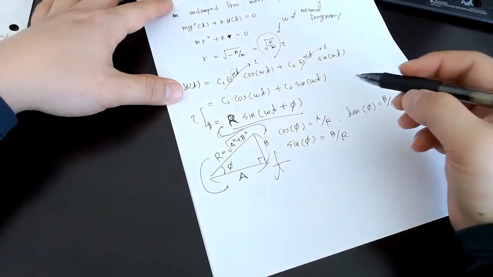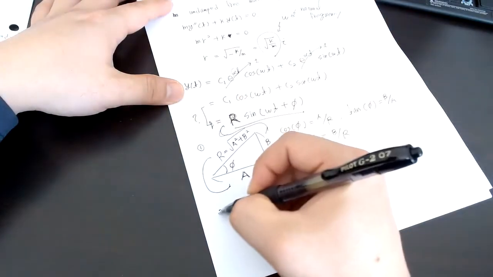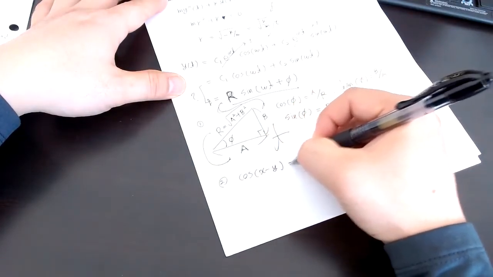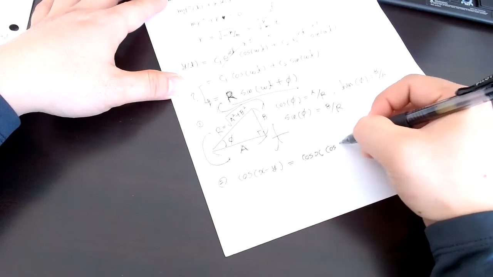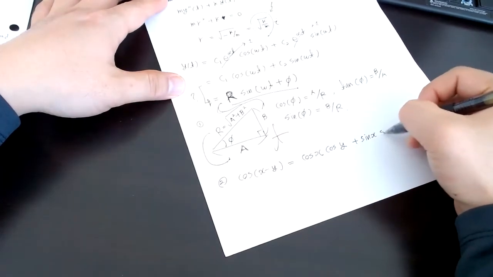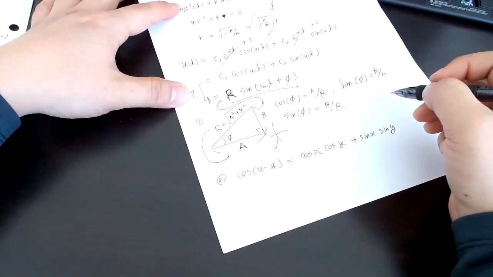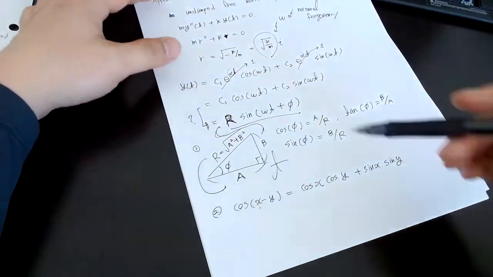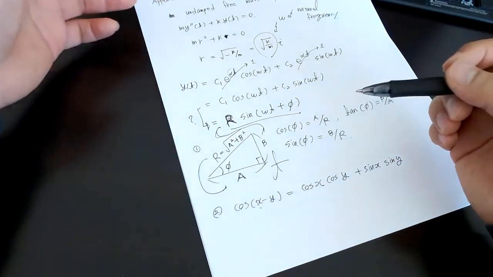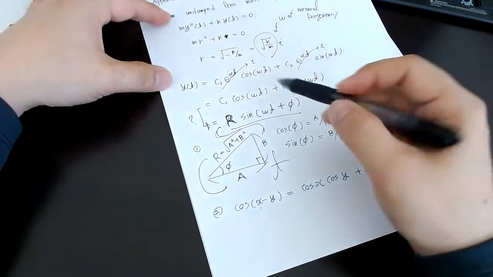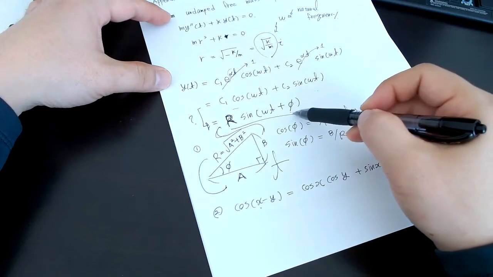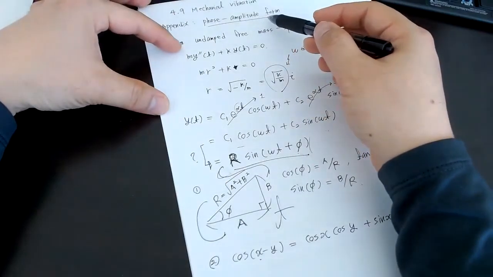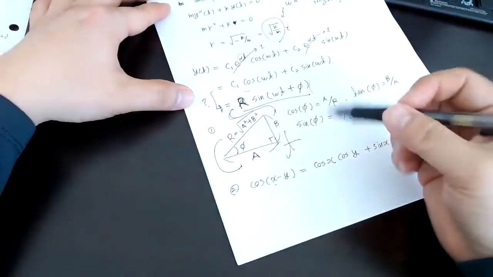Also, I'm going to use the trigonometric identity: cosine of x minus y is equal to cosine x cosine y plus sine x sine y. Using these formulas, I'll try to express this in a form that is called the phase amplitude form.